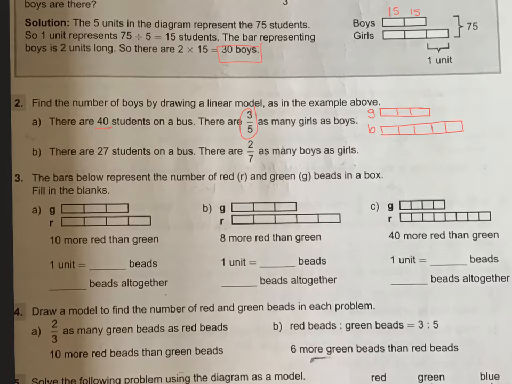What is my next step? My next step is to add 3 and 5 to figure out that there are 8 different boxes here. So I need to divide this into 8 groups. What will I divide into 8 groups? I'll then take the total number of students, 40, and divide it by the number of groups, 8, which leaves me with 5.